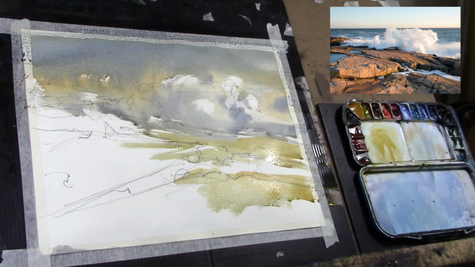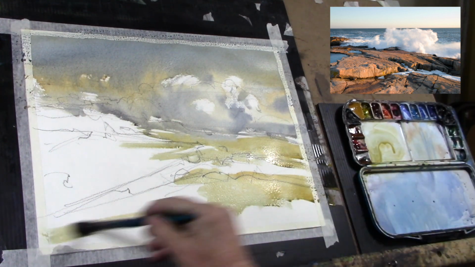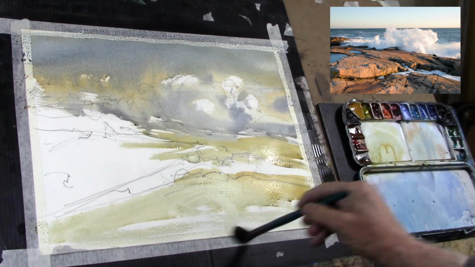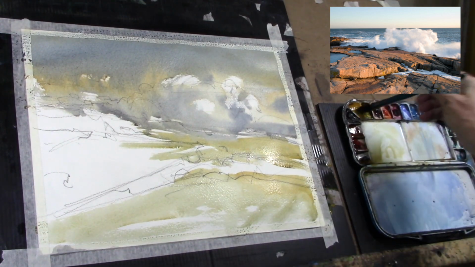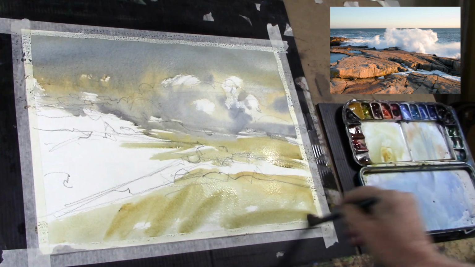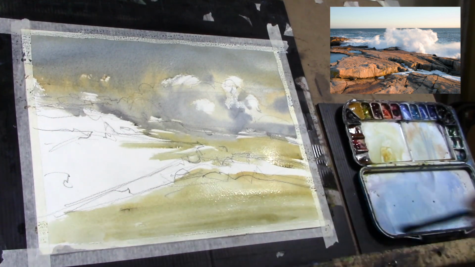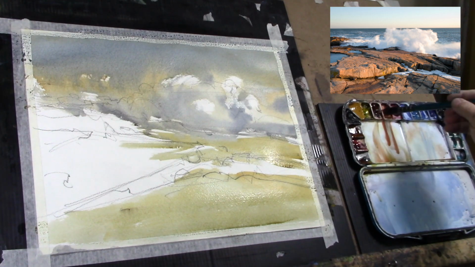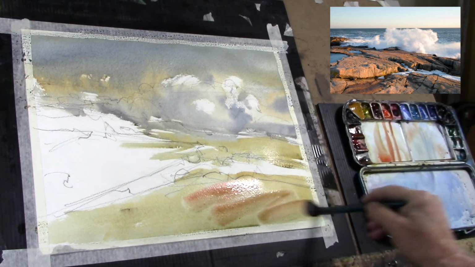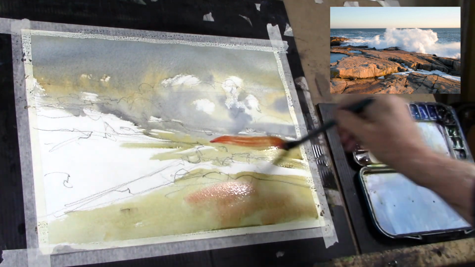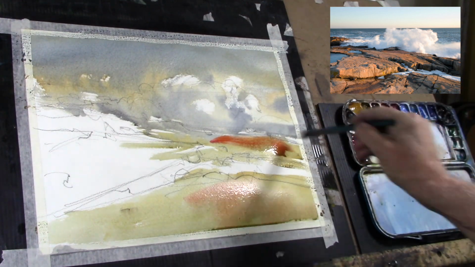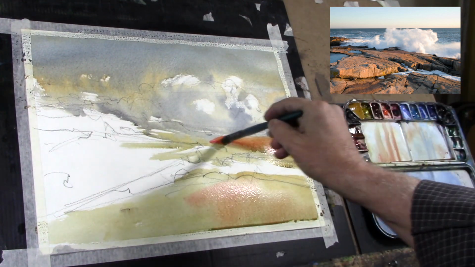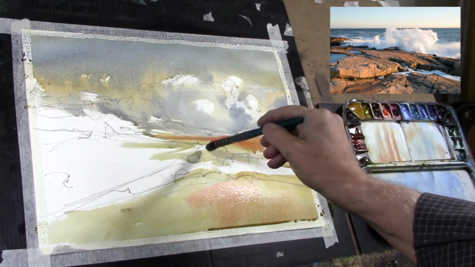But I want to get this covered pretty quickly and keep it wet as long as I can, so I can mix in some little reddish hues. You know, we have some red. Maybe not that much red.